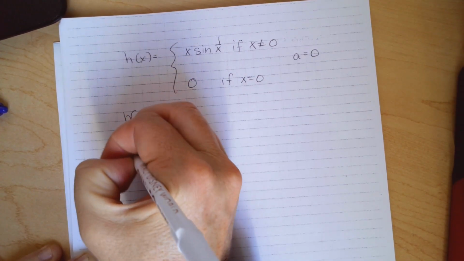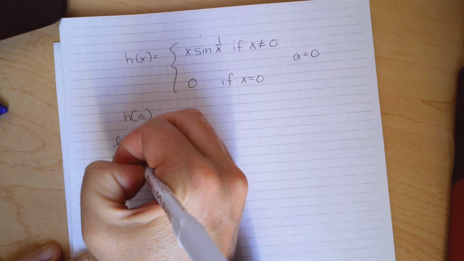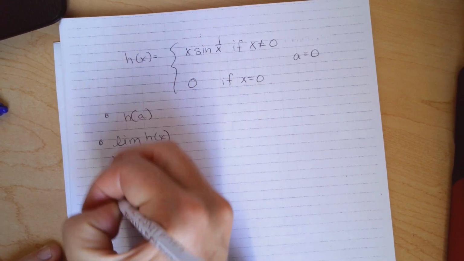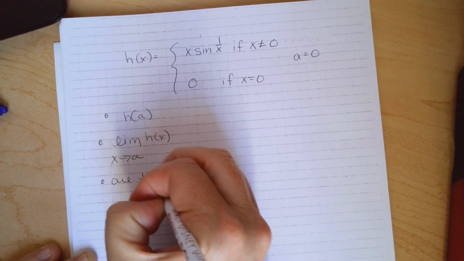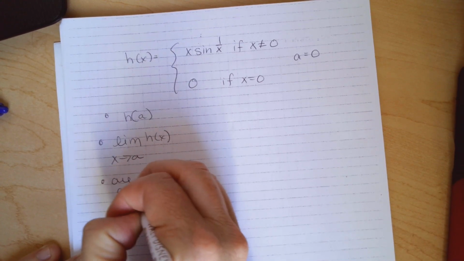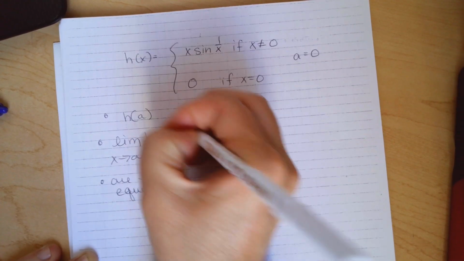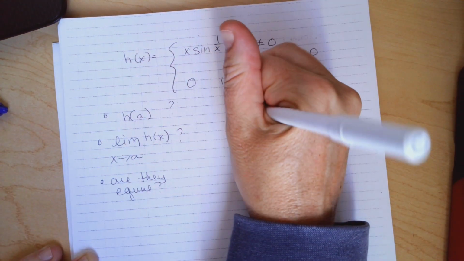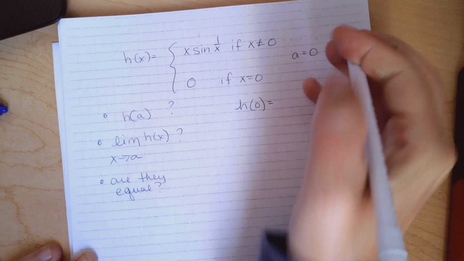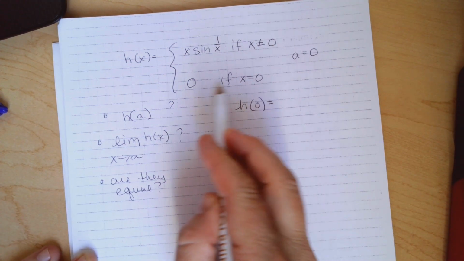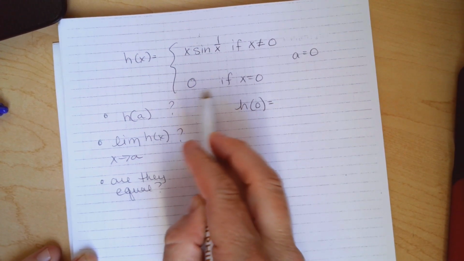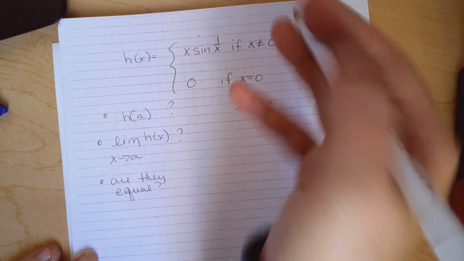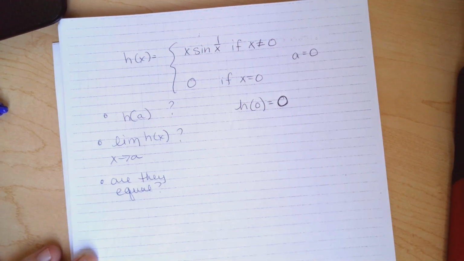We want to look at the limit as x approaches a of h of x, and we want to see, are they the same? Okay, those are 3 questions. So first, h of 0: if x equals 0, our h of 0 is going to equal 0 here. So our output is 0.